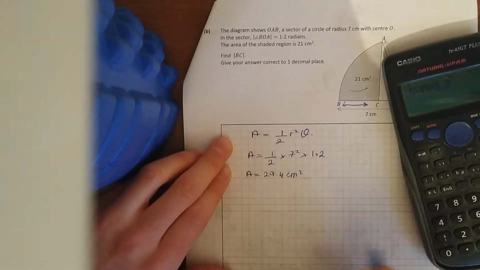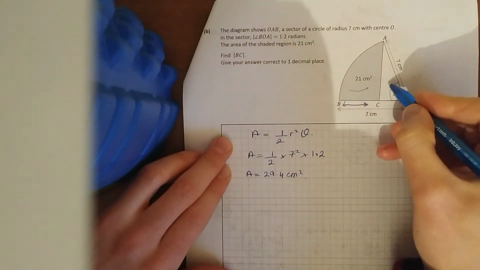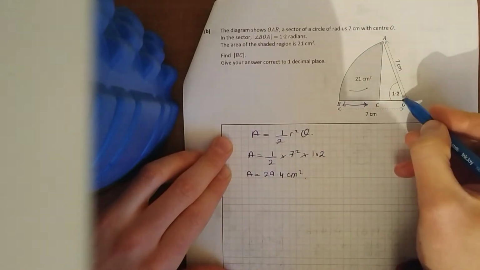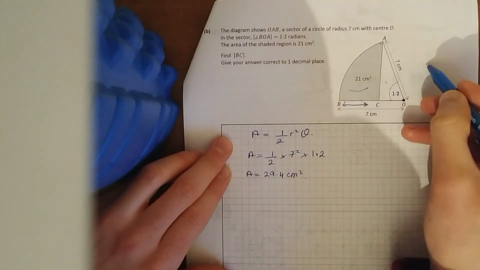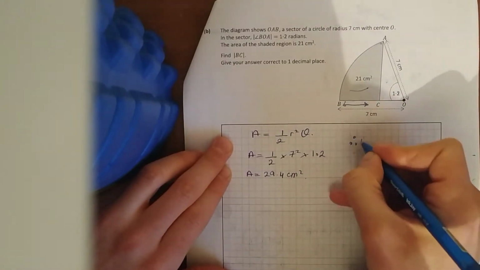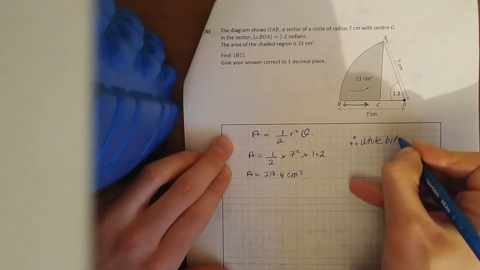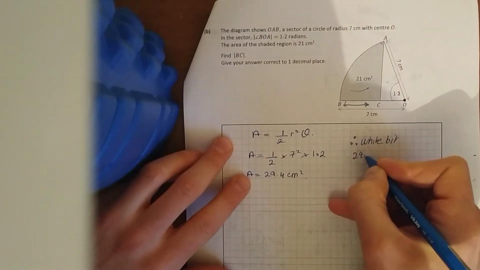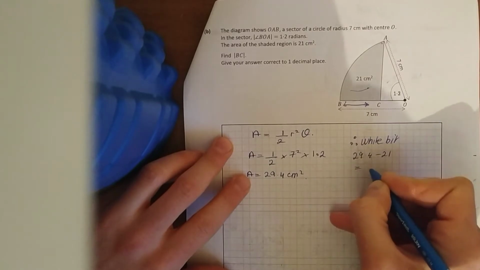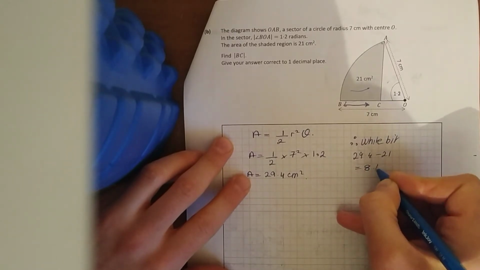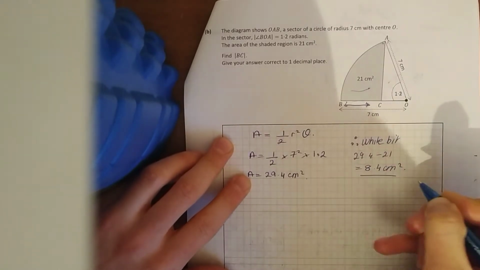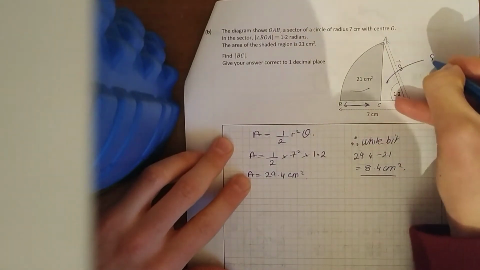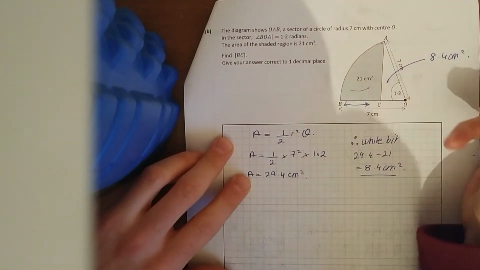centimeters squared. Now, that's for the full sector, so that must mean the area of this white region there is 29.4 minus 21, which is what? 8.4 centimeters squared. So the area of that bit there is 8.4 centimeters squared.